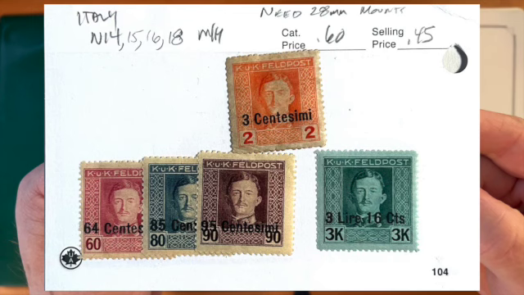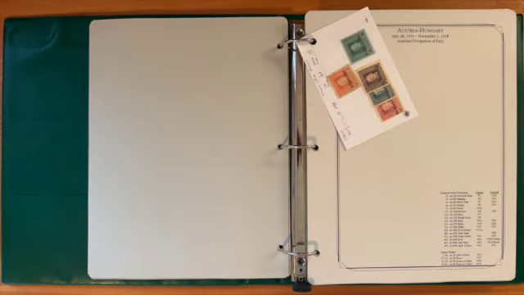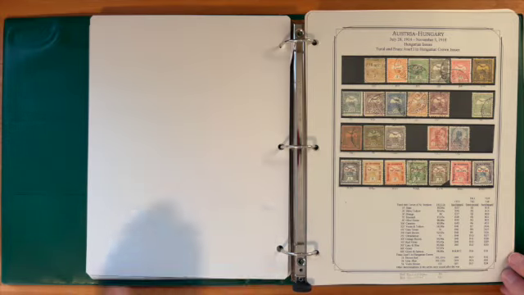I've put these stamps here in the Austrian section because they were issued by Austria. I could have chosen to put them in the Italy section. I haven't been consistent with those choices through this album. Oh well. Moving on to Hungary.